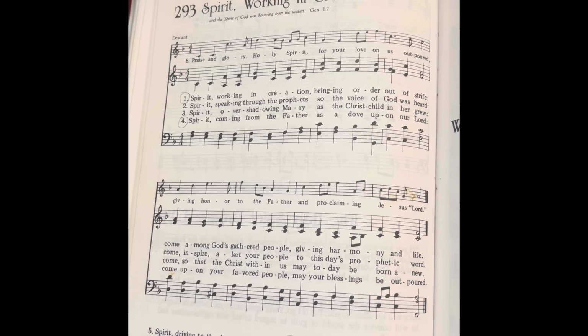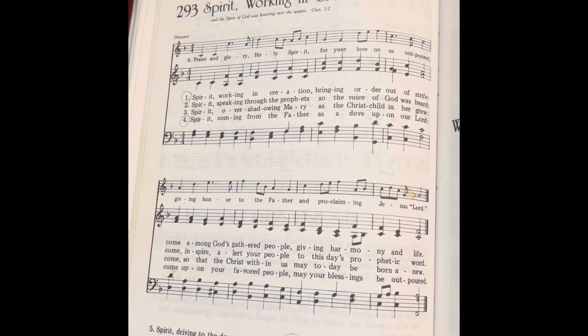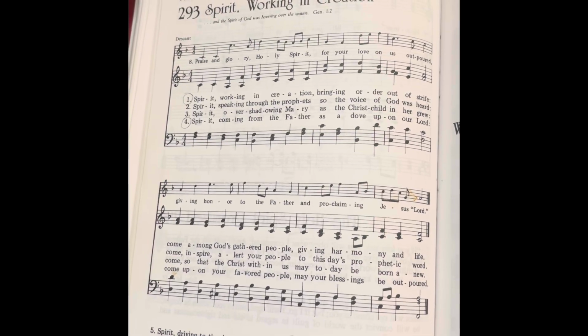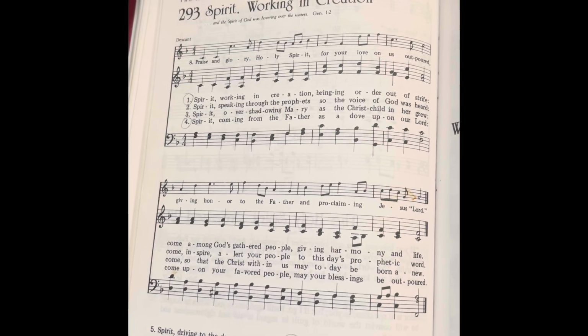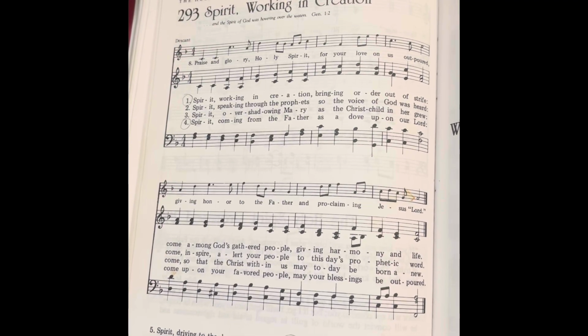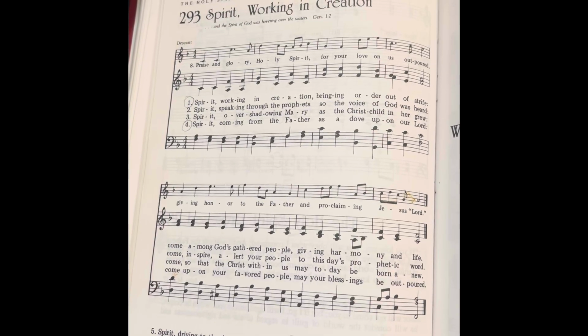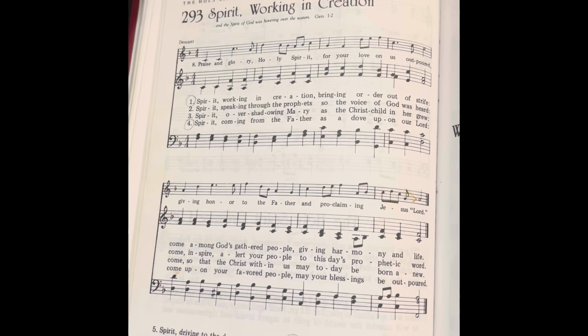So, for example, if you look at the first verse, Spirit working in creation, 8 syllables. Bringing order out of strife, 7 syllables. Come among God's gathered people, 8 syllables. Giving harmony and life, 7 syllables.